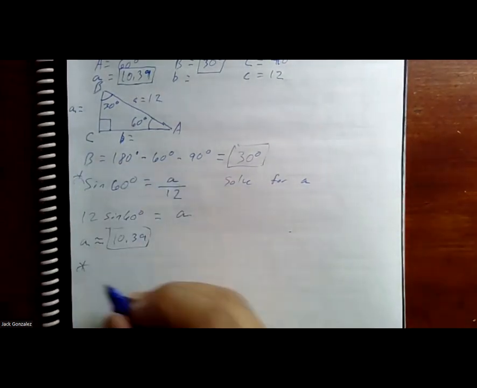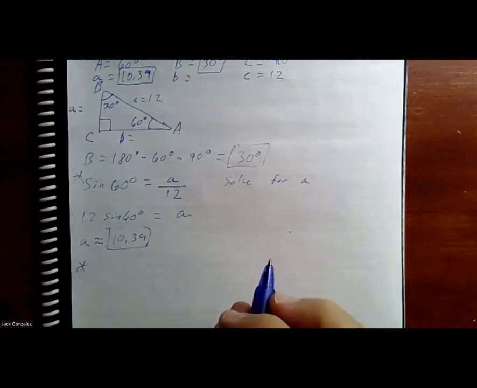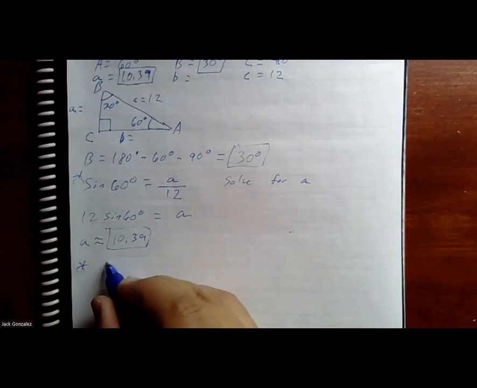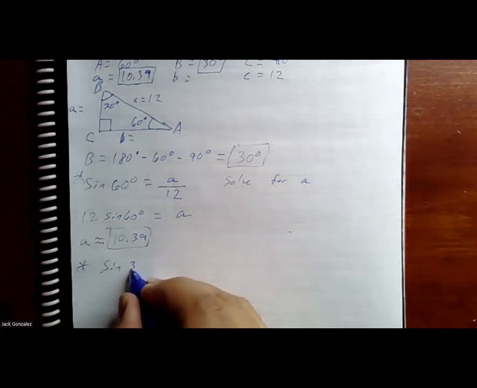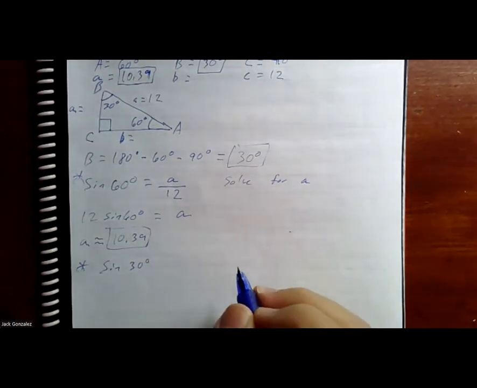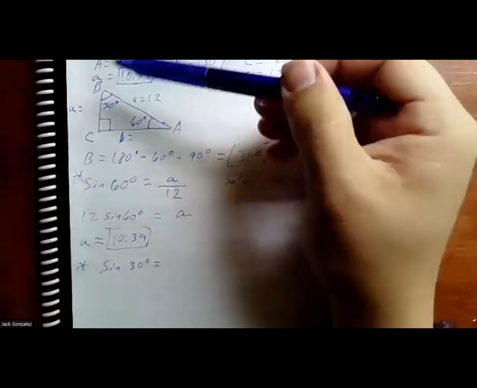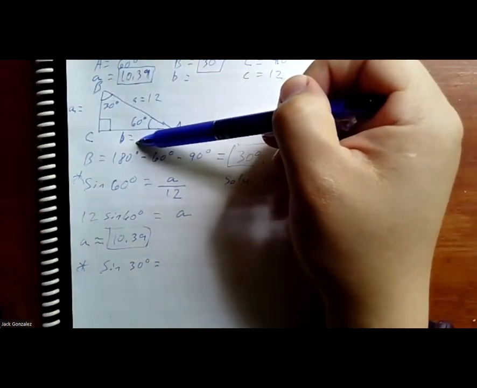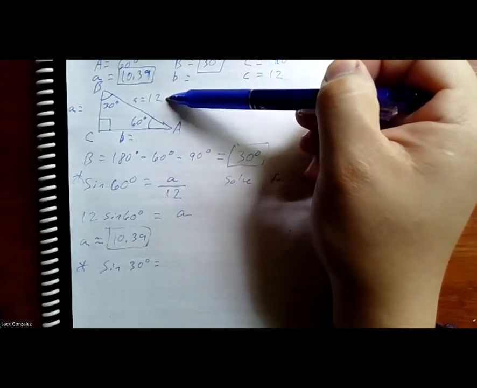Now let's use, I don't know, use sine 30. The sine of 30 degrees. You see how that would be equal to b over hypotenuse, right?